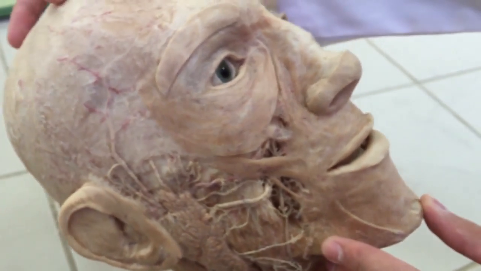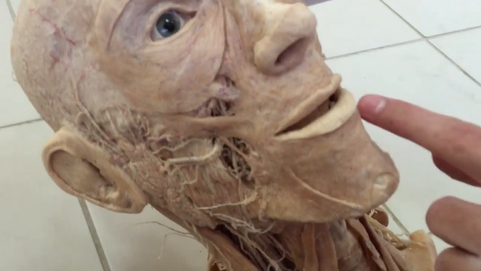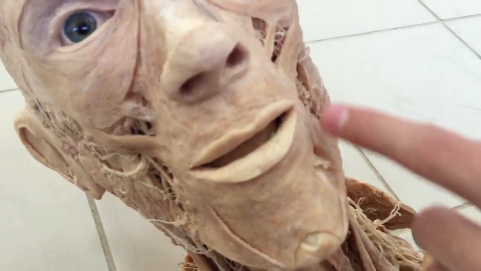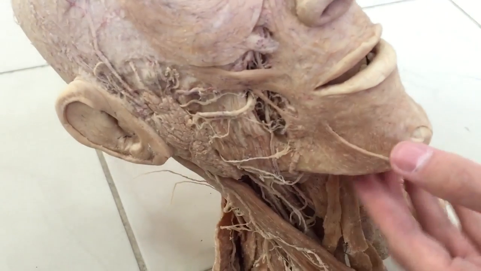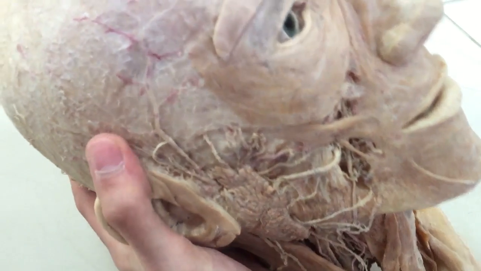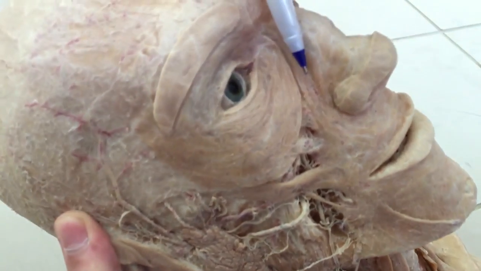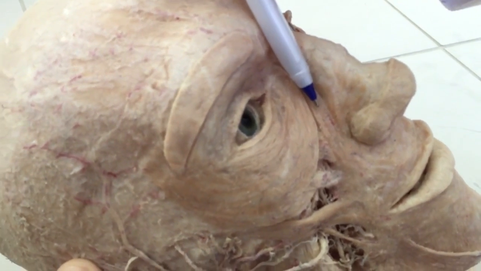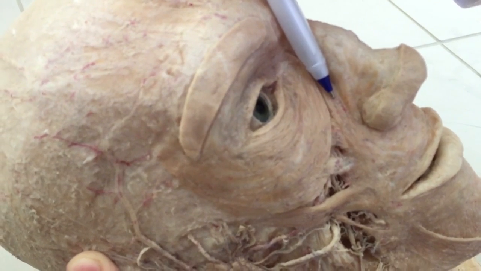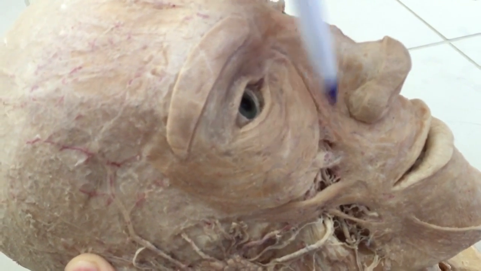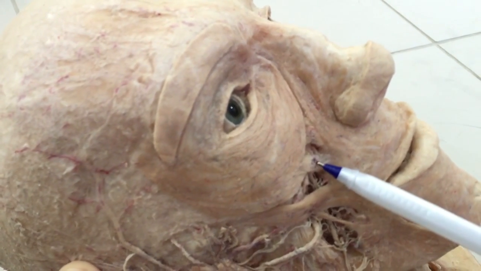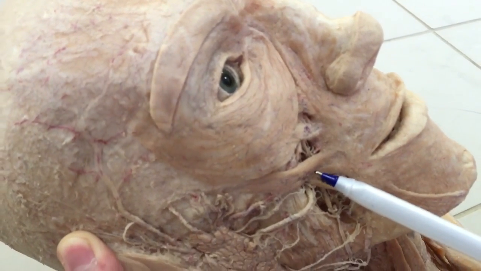Okay, now about the mouth, we've got the orbicularis oris for depression, and for dilation we've got a group of muscles. This is levator labii superioris alaeque nasi. This one is levator labii superioris. This one is zygomaticus minor. Zygomaticus major.